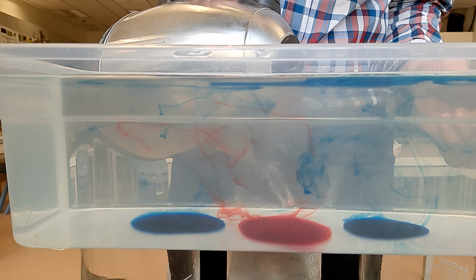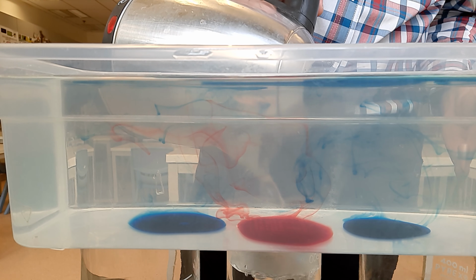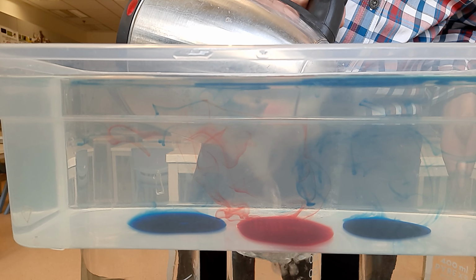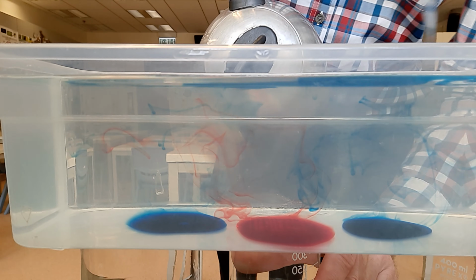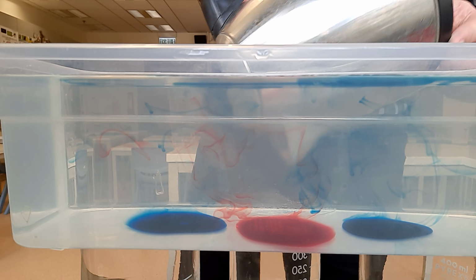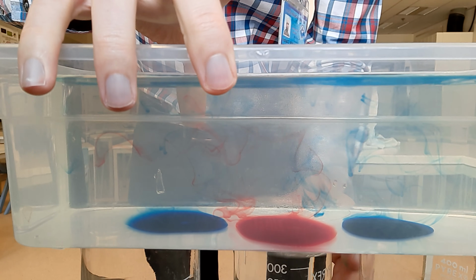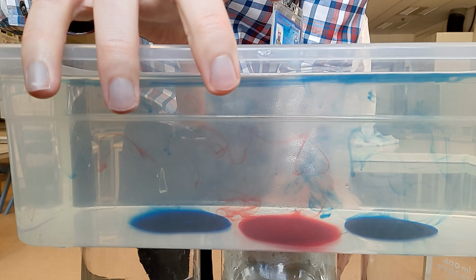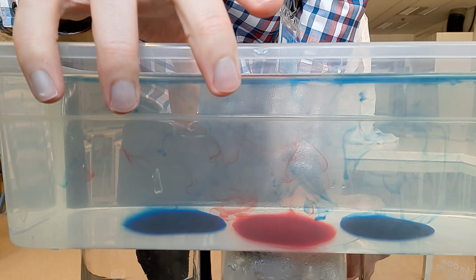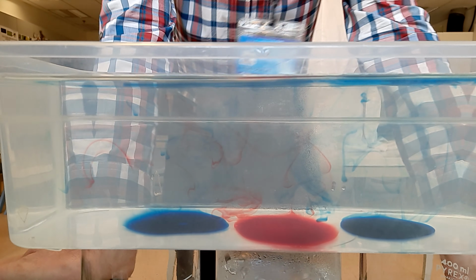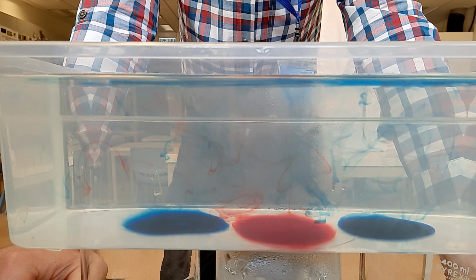Pour this in. Okay, try to get all the water out. Okay, hopefully that will be enough. I'm going to slide this beaker directly under the red. Okay. Now, if we wait, we'll begin to see the red food coloring rise.